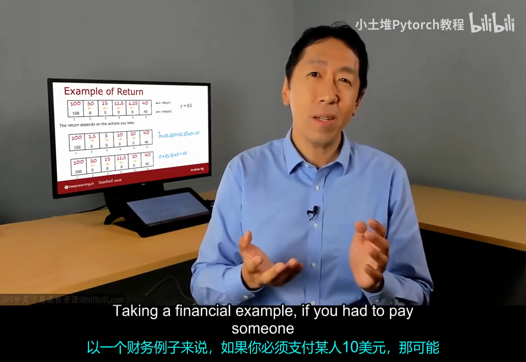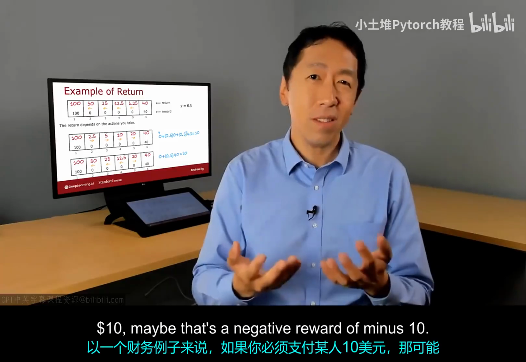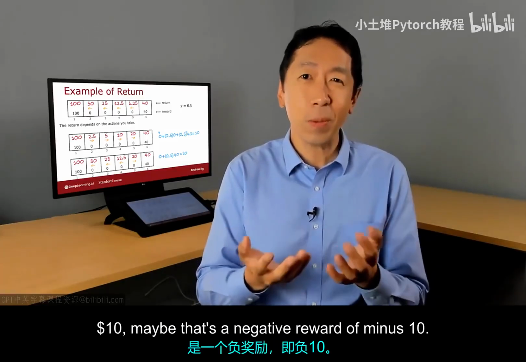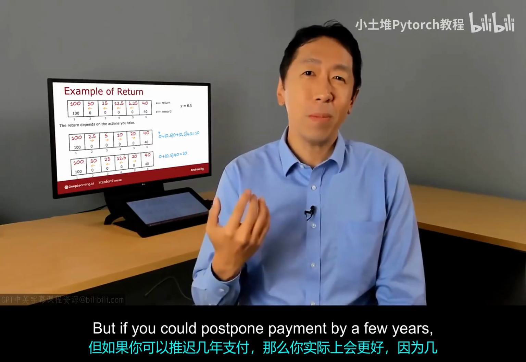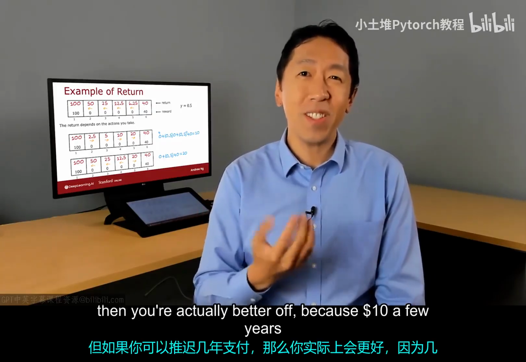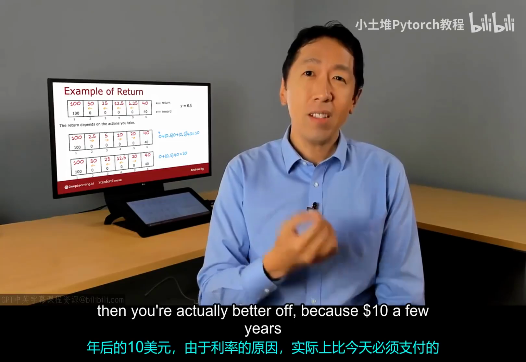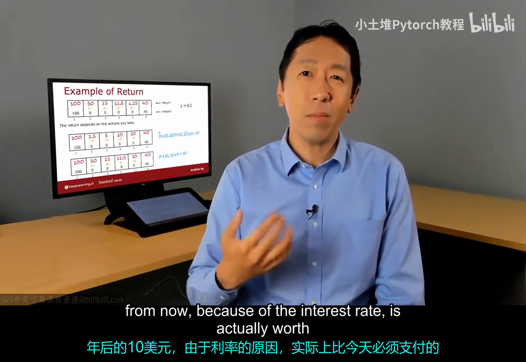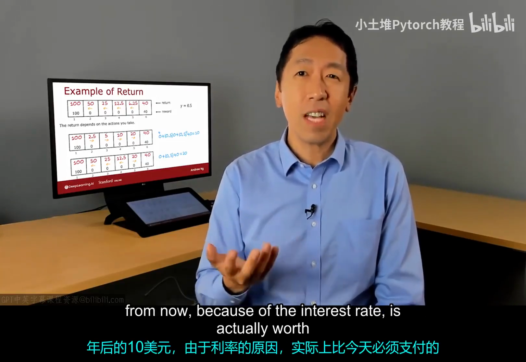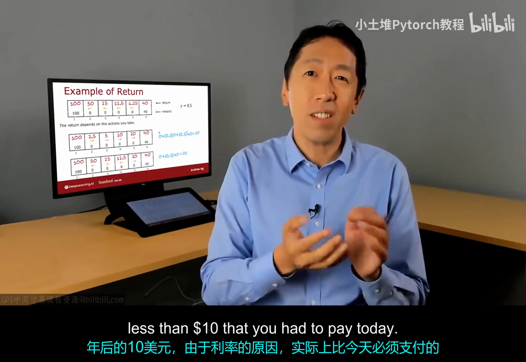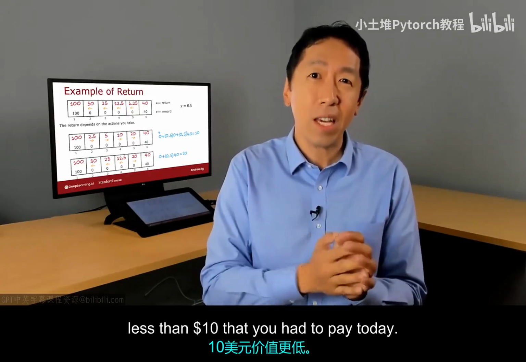Taking a financial example, if you had to pay someone $10, maybe that's a negative reward of minus 10. But if you could postpone payment by a few years, then you're actually better off because $10 a few years from now, because of the interest rate, is actually worth less than $10 that you had to pay today.